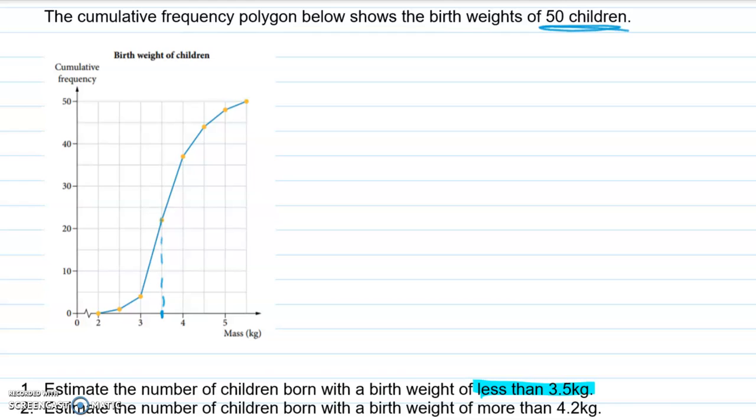That's the point where it intersects with our polygon, and we read across and identify whatever that value is at 3.5 kilograms, and that is roughly 22.5, or a cumulative frequency of 22.5.